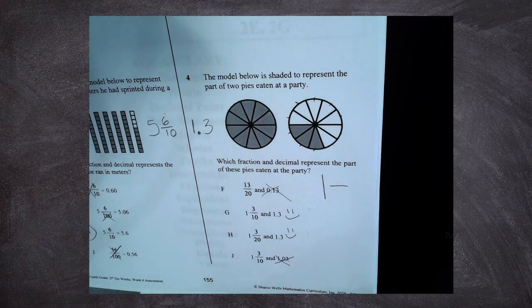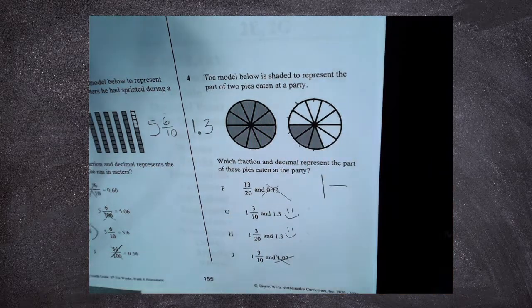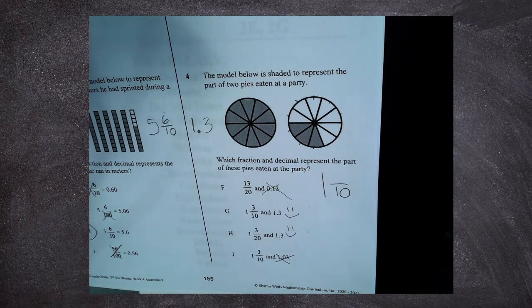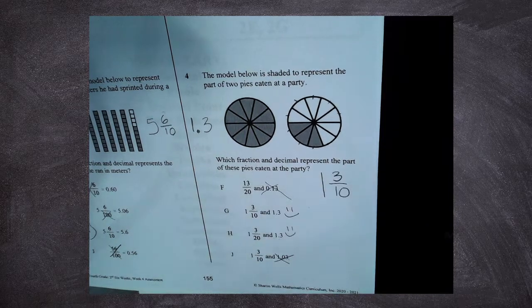Okay? Violet, what should my denominator be right now? The denominator should be 10, because there were 10 pieces of the pie. Okay? And what about my numerator, Violet? 3. 1 and 3 out of 10.